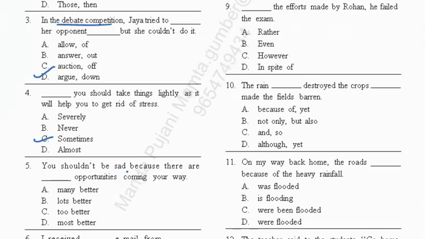Next: you should not be sad because there are dash opportunities coming your way. It should be many better opportunities coming your way. It should be option A.